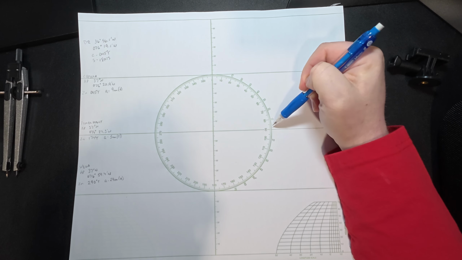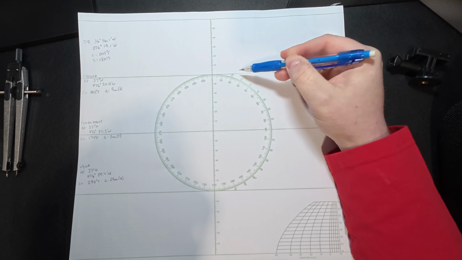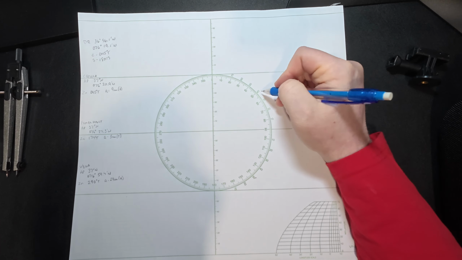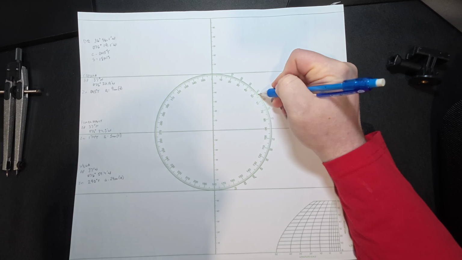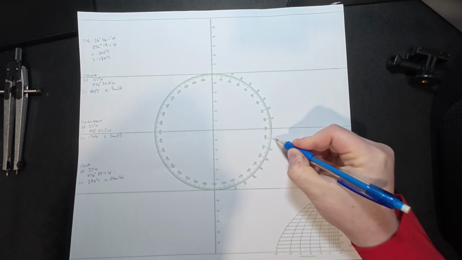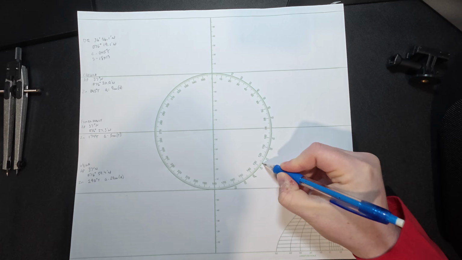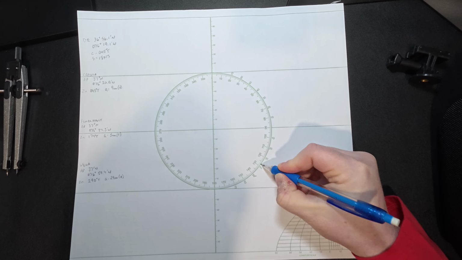So you can use the compass rose right here. It goes from 0 all the way to 90. All you have to find is 37. So there's 35, 36, 37. Put a little dot. And same thing going down here. 35, 36, 37.